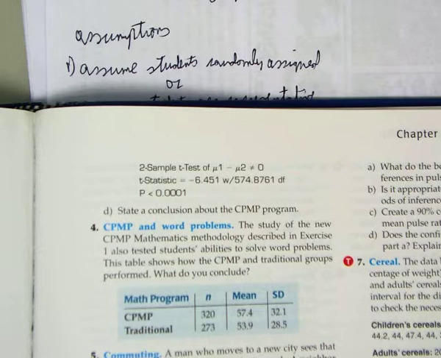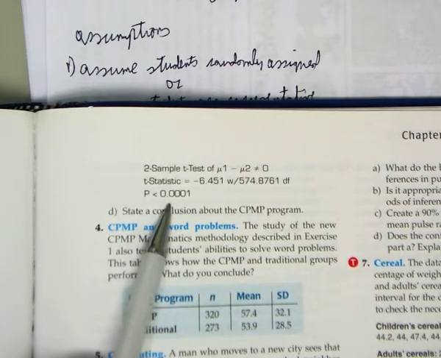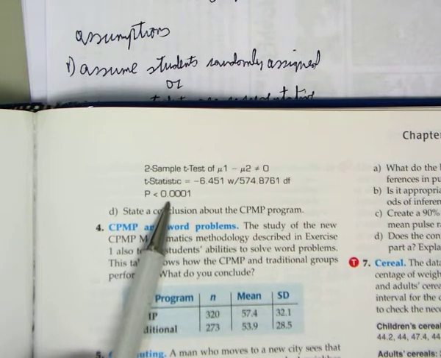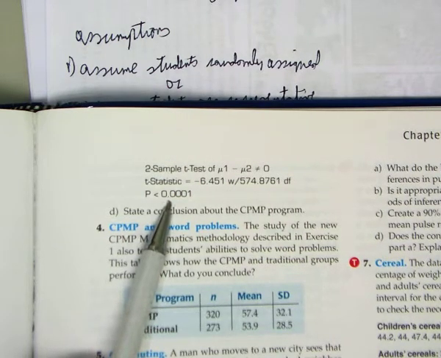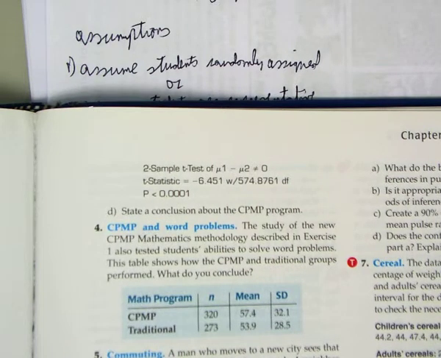It means if the mean scores for the CPMP course and the traditional course were equal, if the null hypothesis was true, then there's less than a 1% chance of seeing the difference that we saw, or larger, due to natural sampling variation.